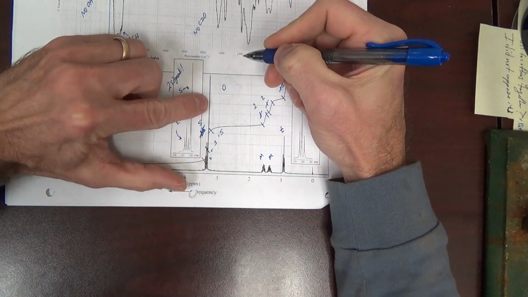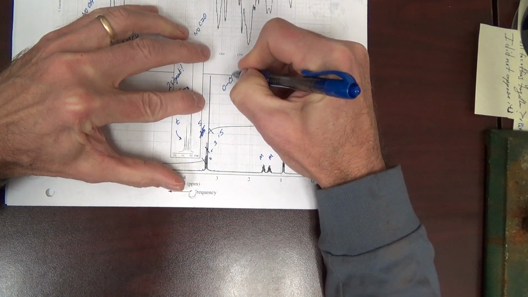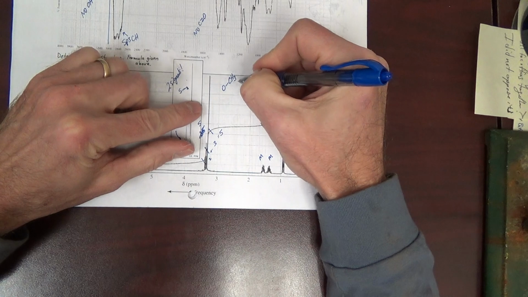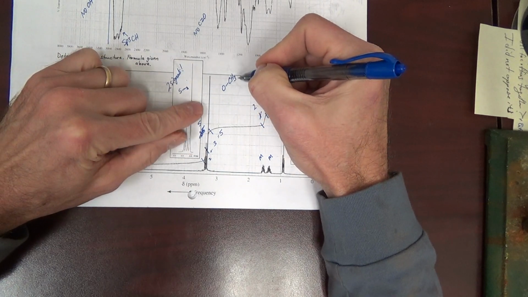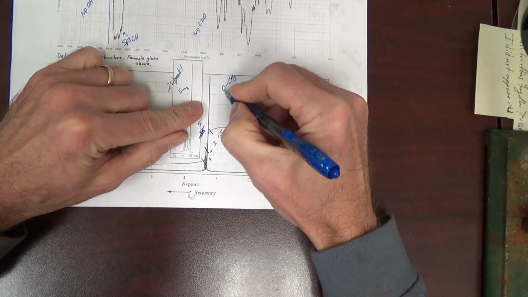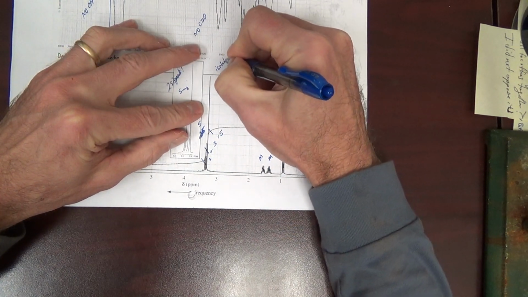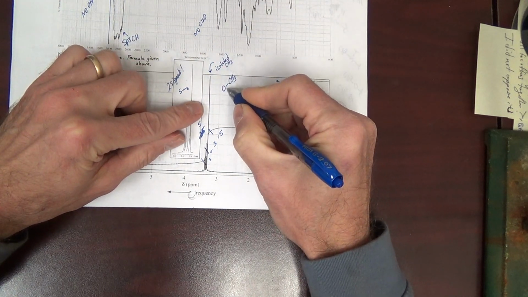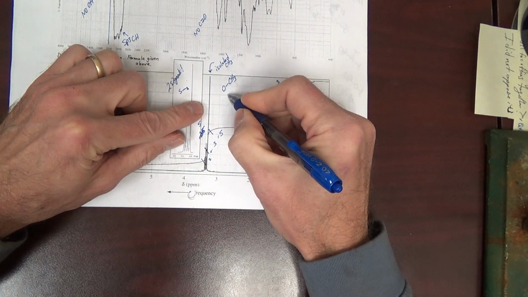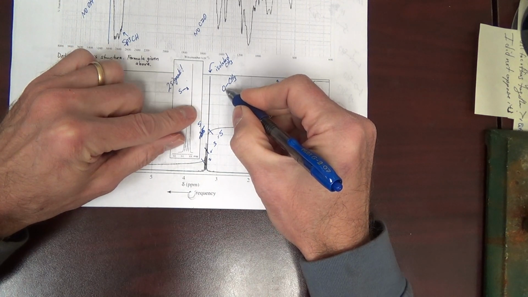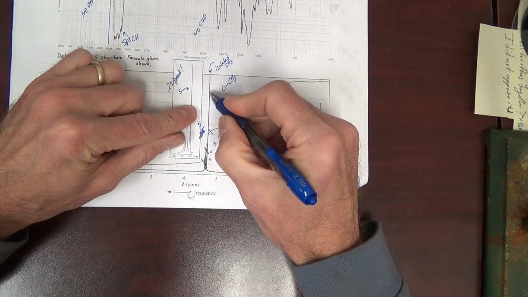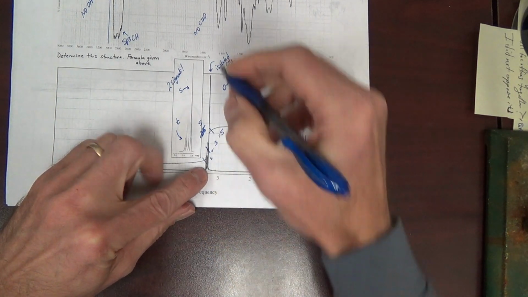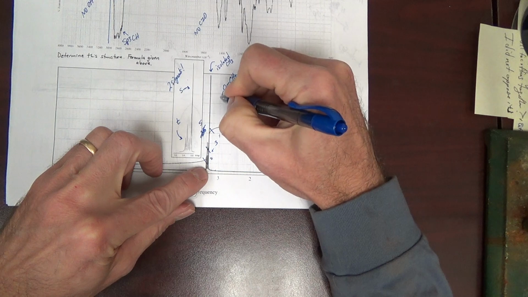Now this is 3H, singlet. That's most likely a CH3. And it's a singlet because there's no neighbor. It's isolated. Isolated CH3. No splitting. So the neighboring atom has no H. Alright. This looks like an OCH3. Then this is likely a CH2. Likely also bonded to that oxygen.